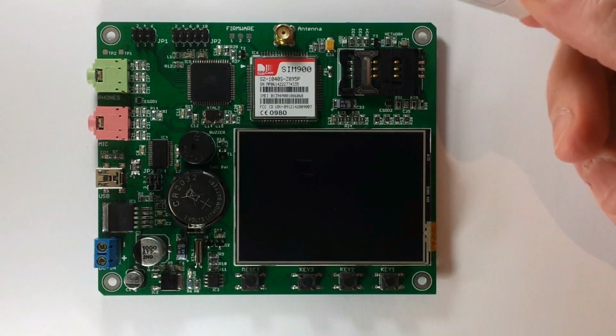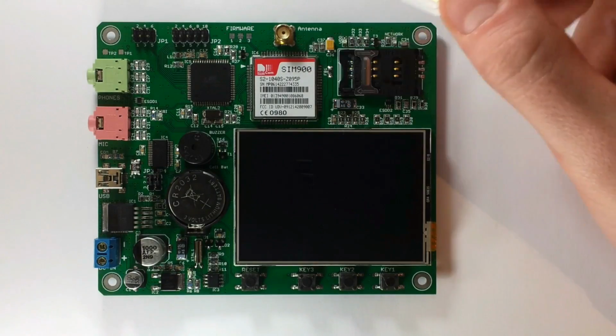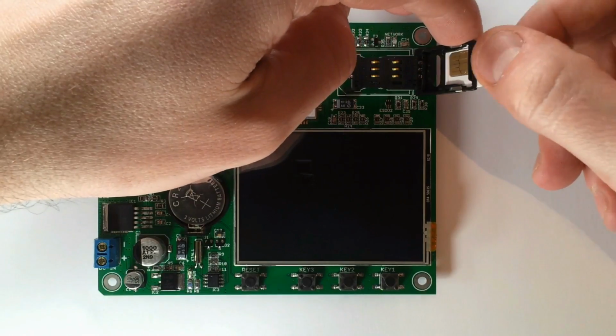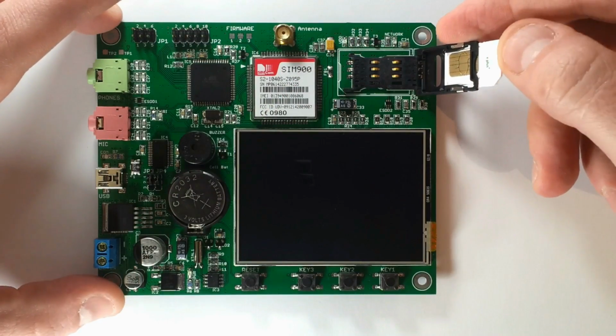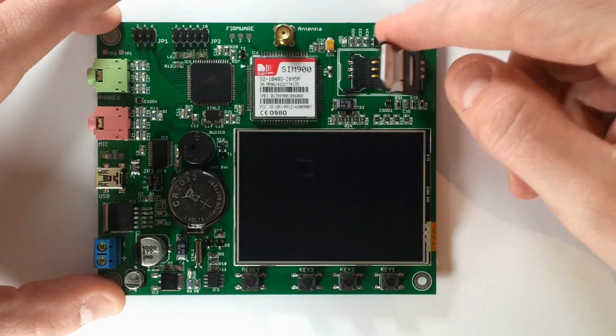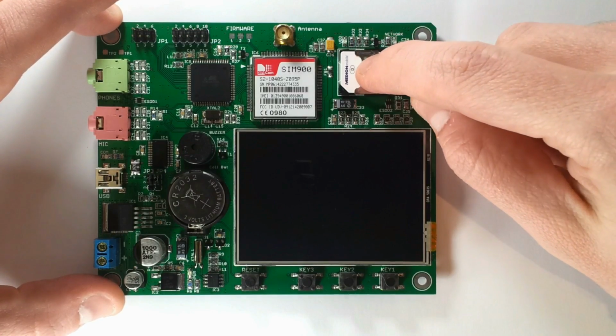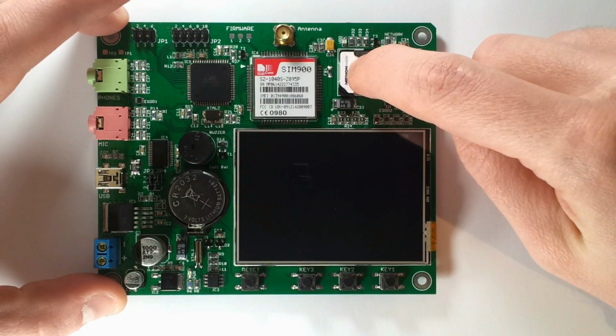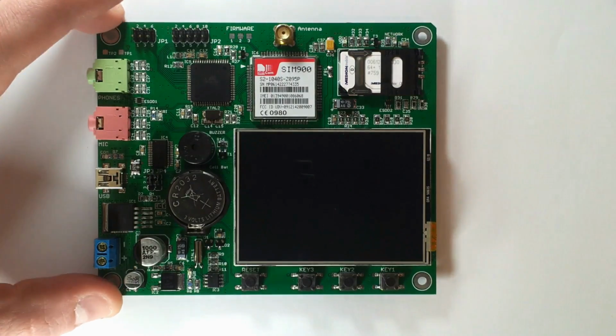First thing I do is to connect the SIM card. The SIM900 module will accept any GSM SIM card. There's no such thing as carrier lock, and it doesn't matter if you use a subscription or a prepaid SIM card. Just press it gently and then lock it in position by sliding this metal plate to the left.